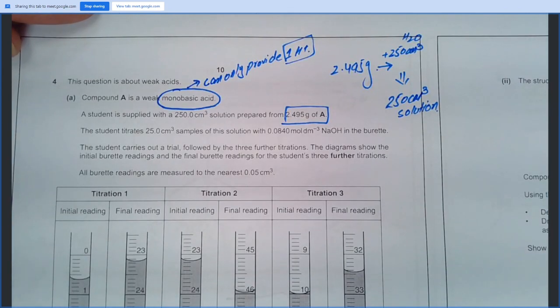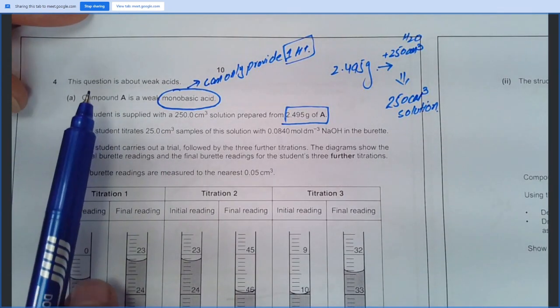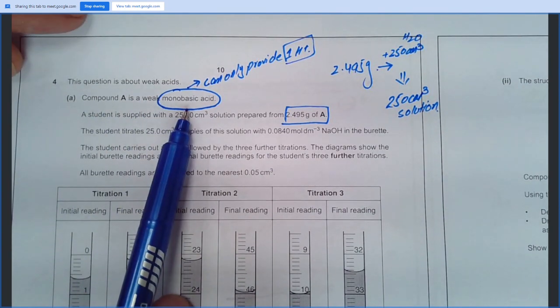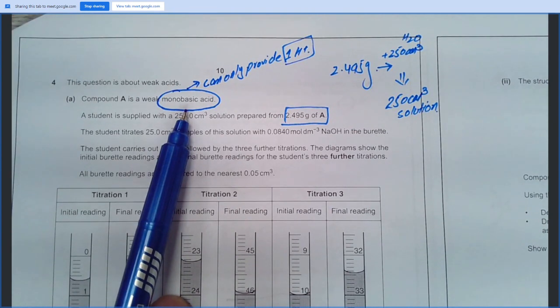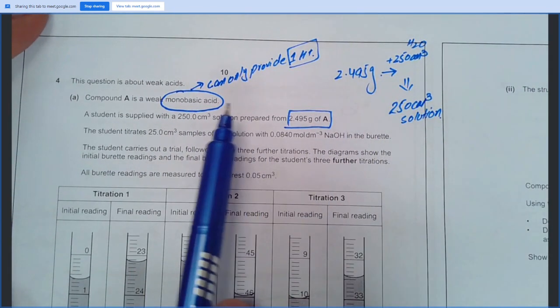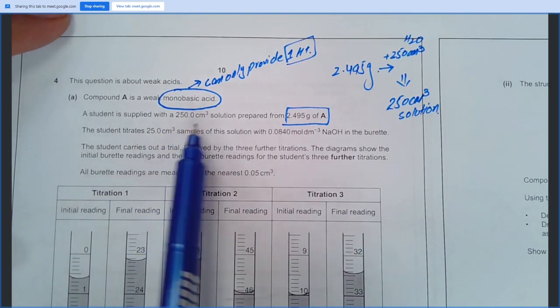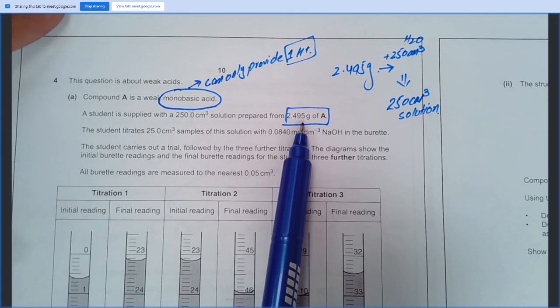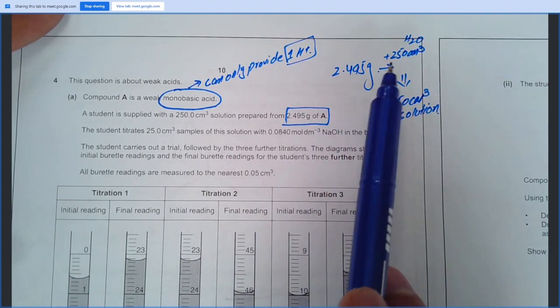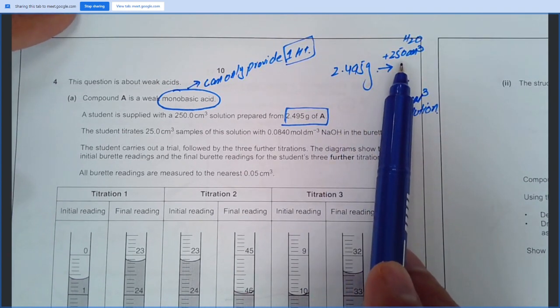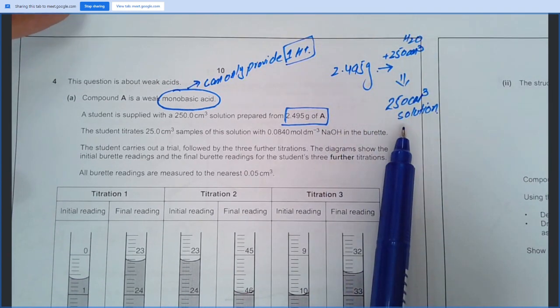Has anyone got any questions? So what is happening here is they're saying A is a weak acid. It is monobasic. This means it can give one H+. Then it says the student is supplied with 250 cm3 of solution prepared from 2.495 grams of A. What does this mean? This means they took 2.495 grams of acid, then added 250 cm3 of water to it, and they got the solution.